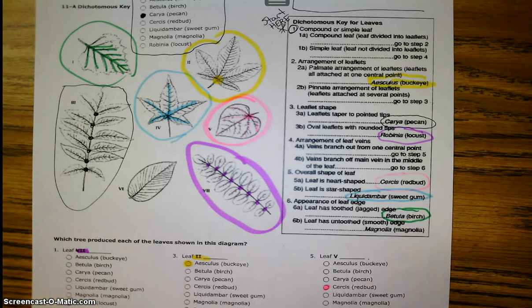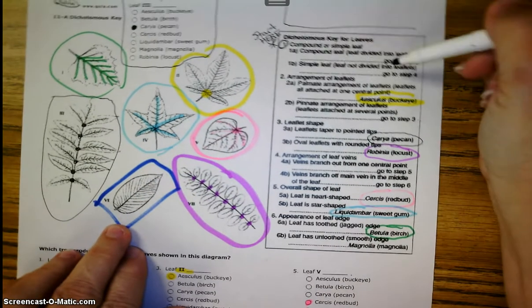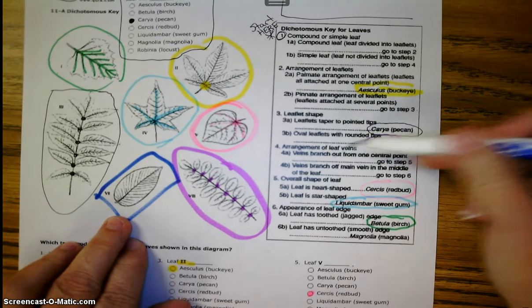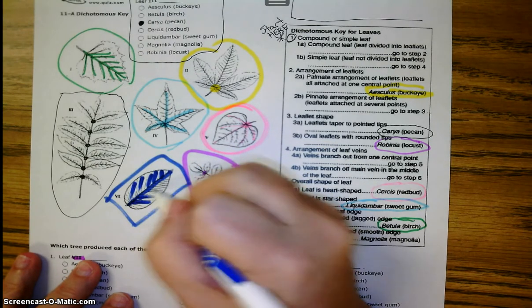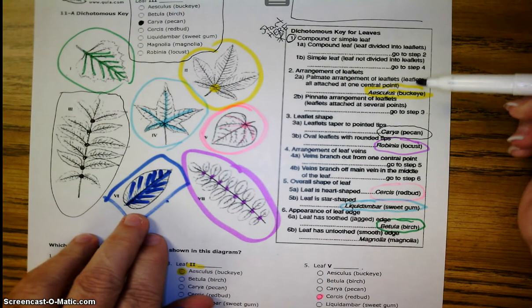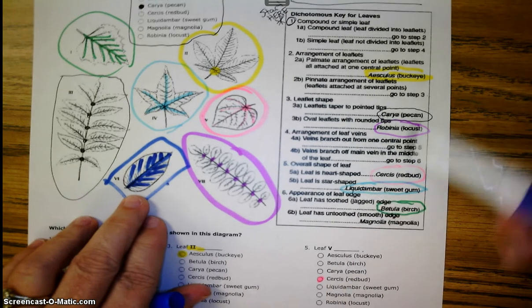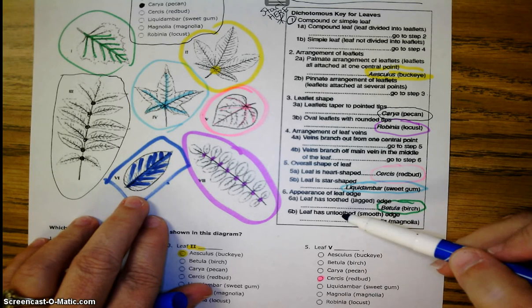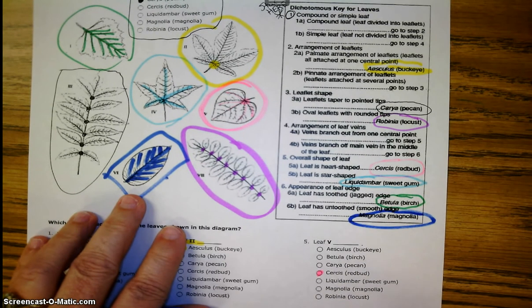And then our final leaf that we're going to look at is this one right here. And question 1, compound or simple? It is simple. Let's go to 4. Arrangement of the veins. Here we have one main vein, and we have lots of them coming off of the main vein. And that means we're going to go to step 6. Step 6 says the leaf has toothed or jagged edge. Nope. The untoothed or smooth edge. That's a smooth edge. So we have the magnolia. All right.